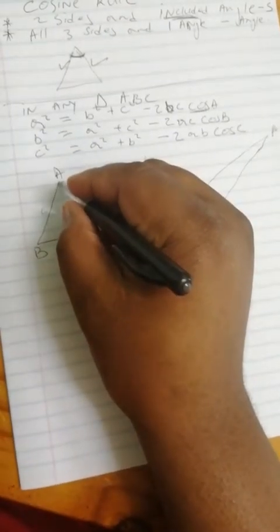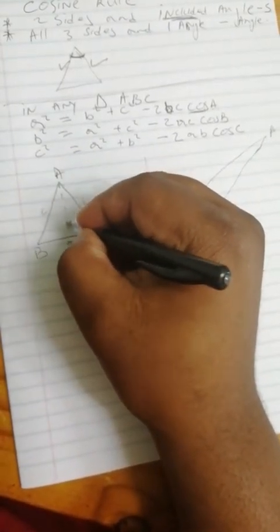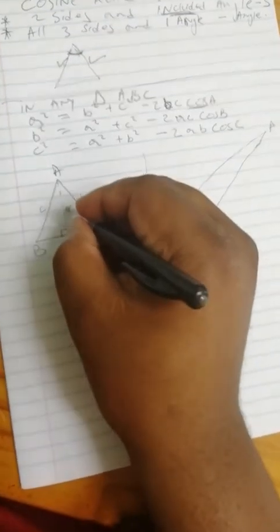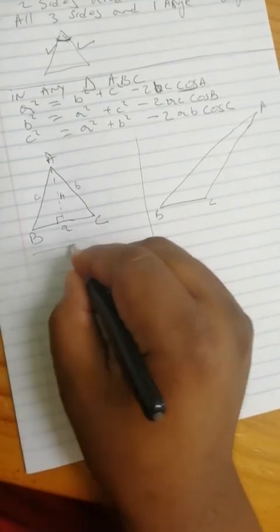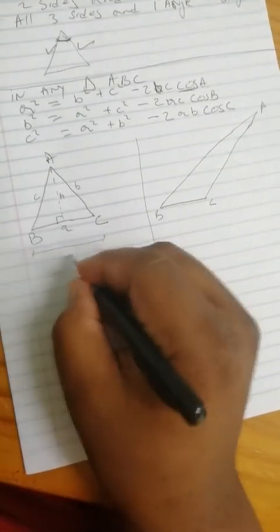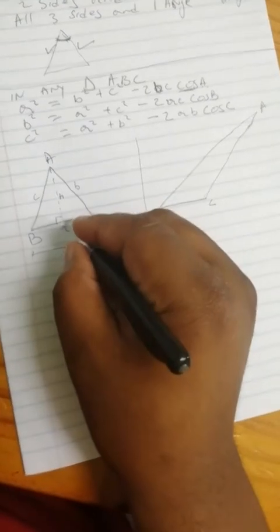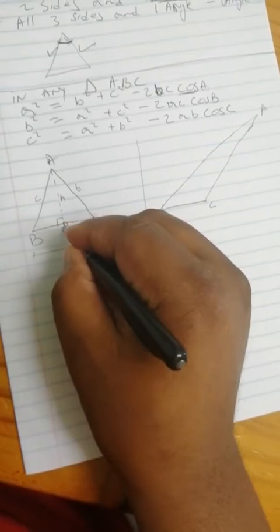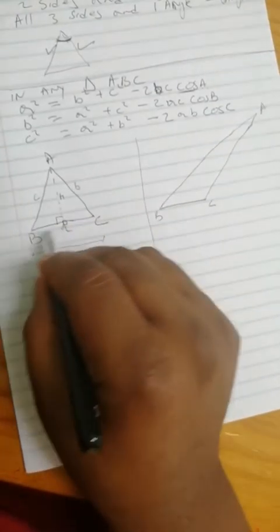Let's construct a height from A. So we have 90 degrees there. This is our height. Now this whole side is a. Let's put a D where the height meets the base.